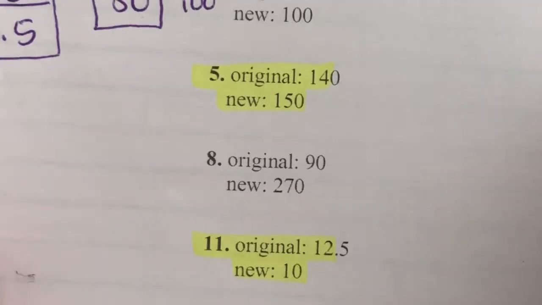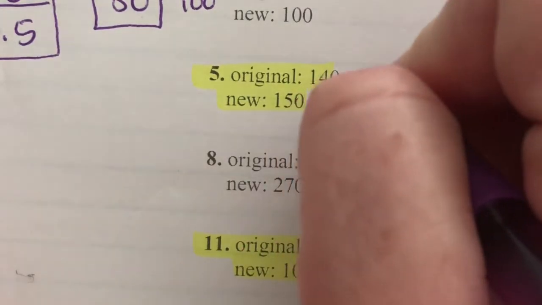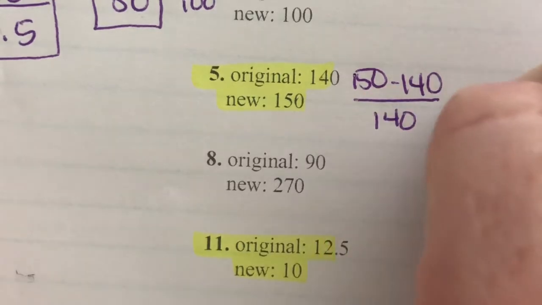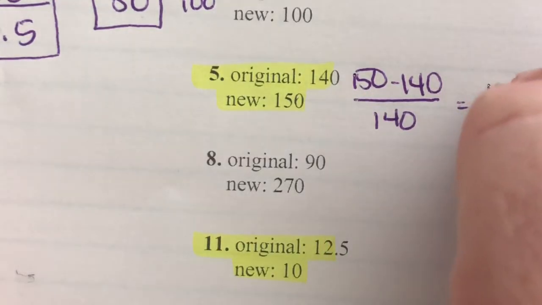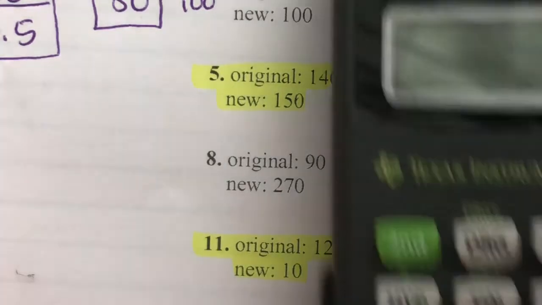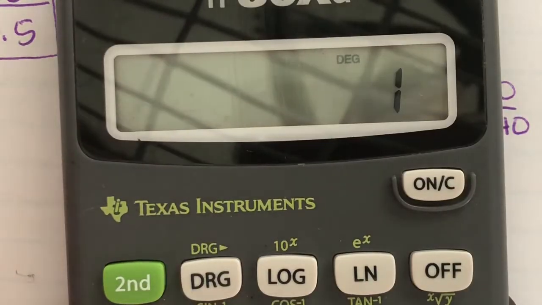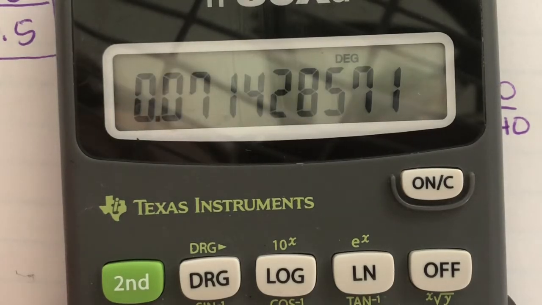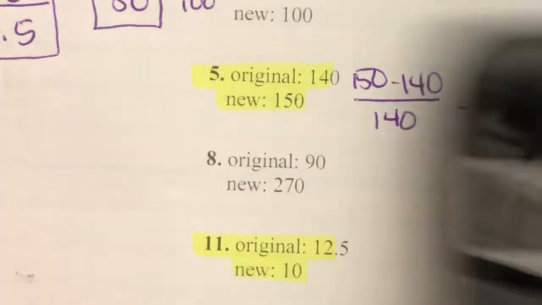All right, let's keep doing that. If that's confusing, let's do a few more. All right, here's number 5. That was 1, 3, and here's 5. So we're going to do new minus original over the original. So 150 minus 140 is 10 over 140. Then I'm just going to change that to a decimal. 10 divided by 140 equals 0.071.